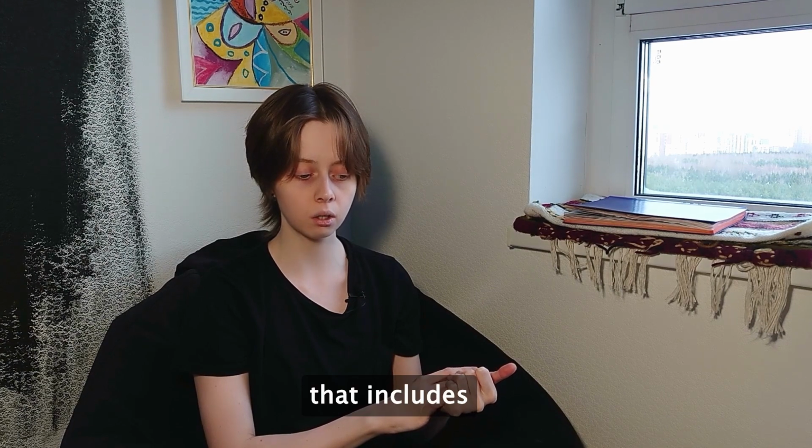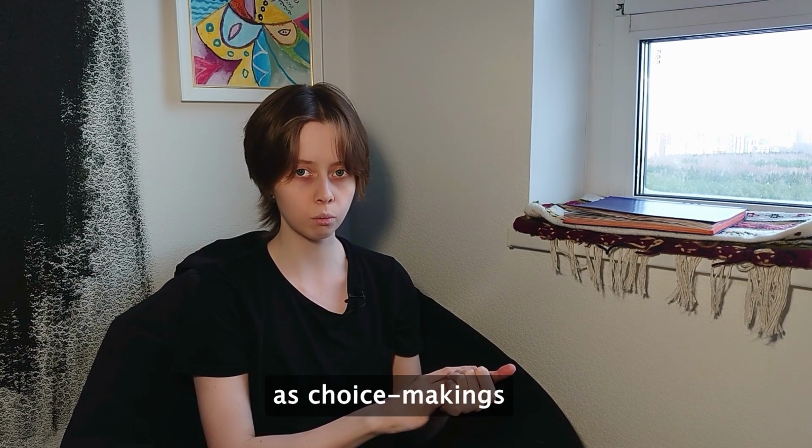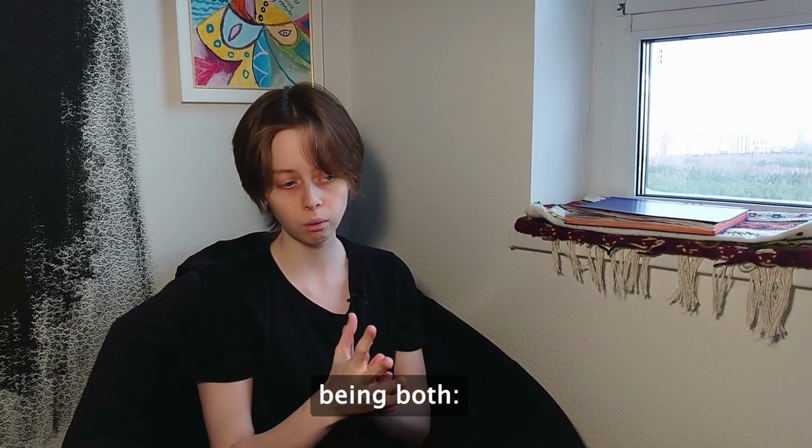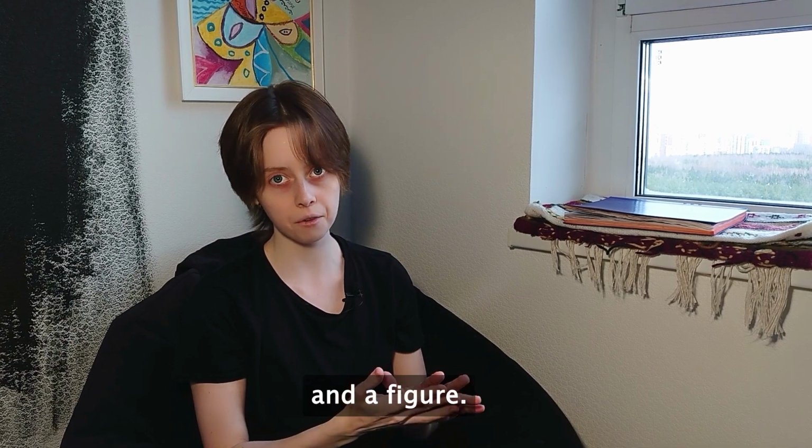That includes the acts as choice makings, being both a background and a figure.